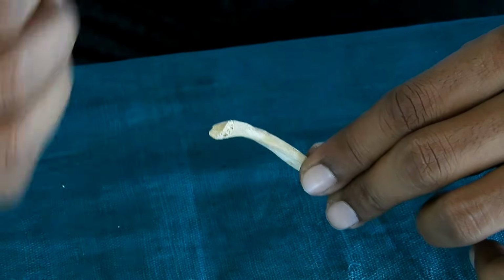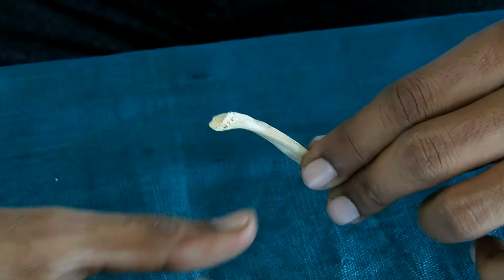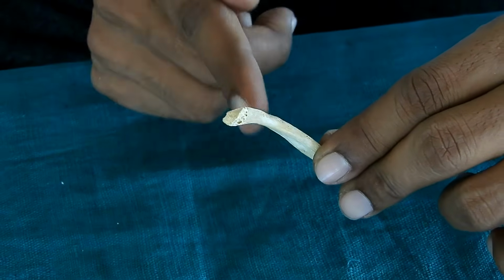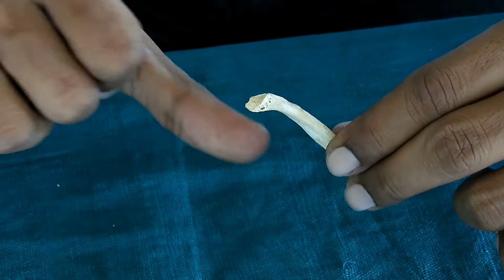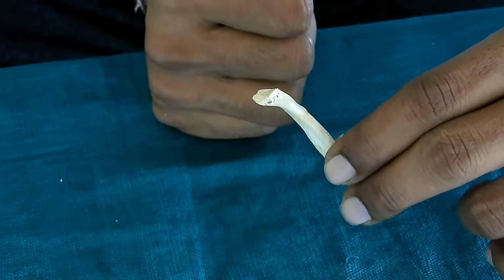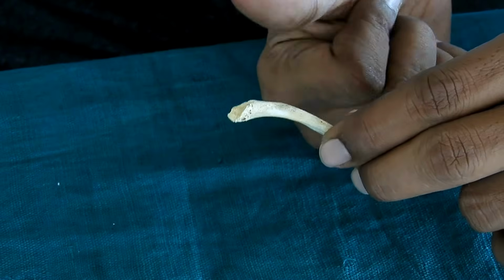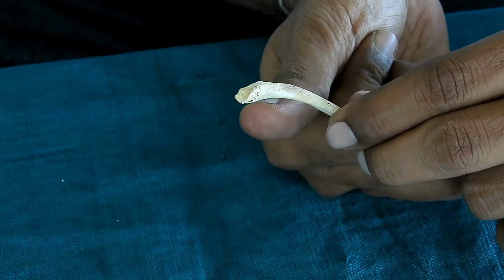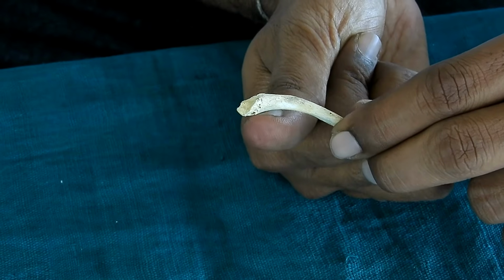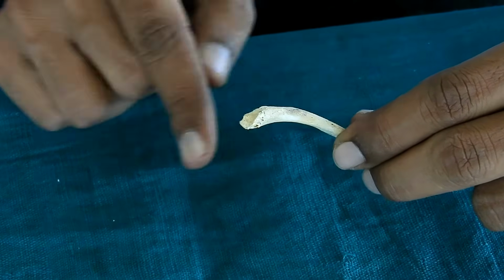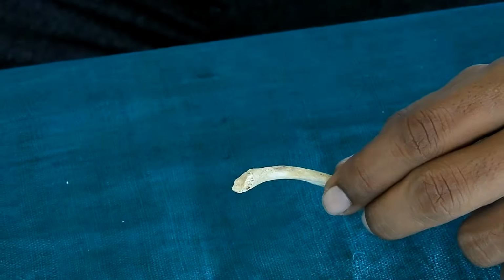The importance of the renal angle is that the posterior surface of both kidneys lies in close relation to it. So in some diseases you can apply the thumb on the renal angle, and the patient will feel tenderness. So this is about the renal angle.